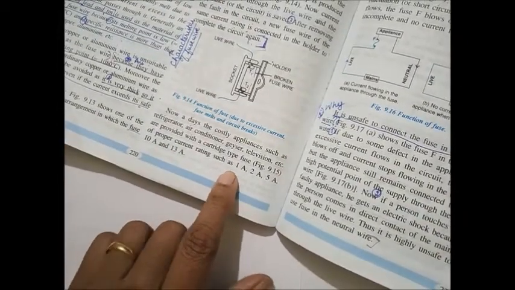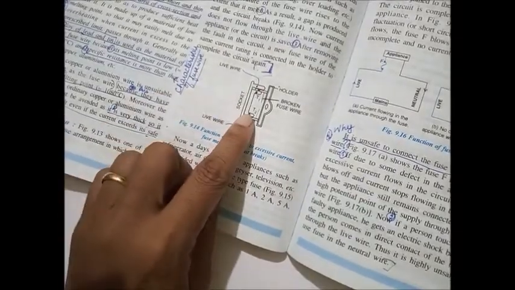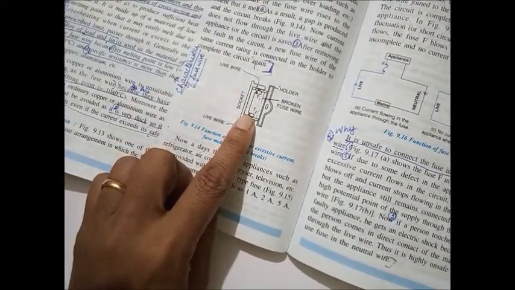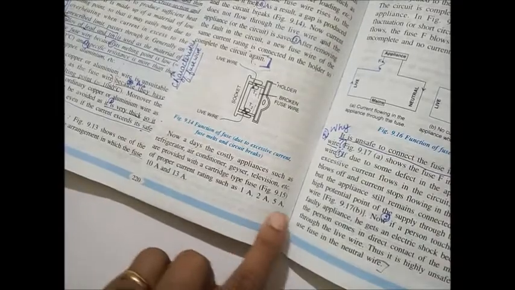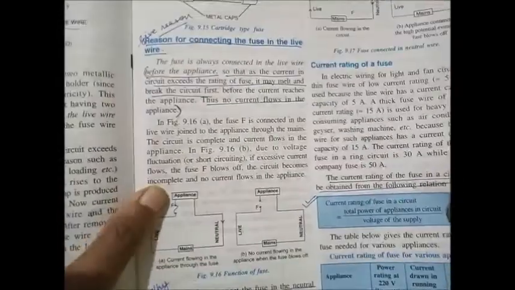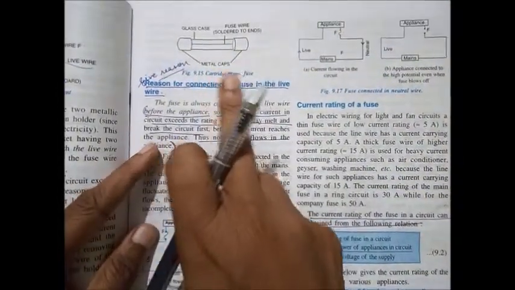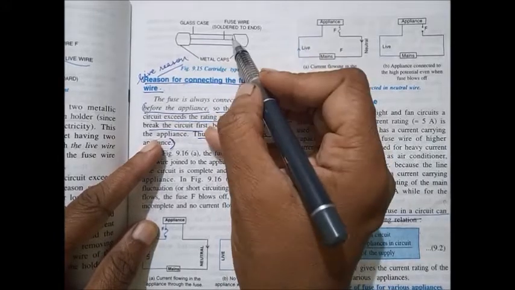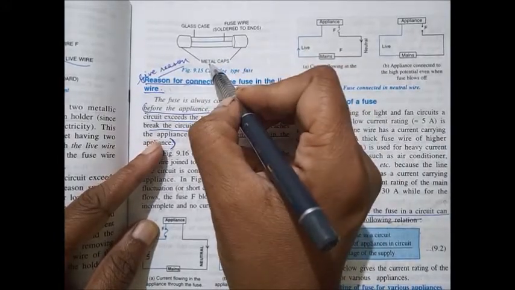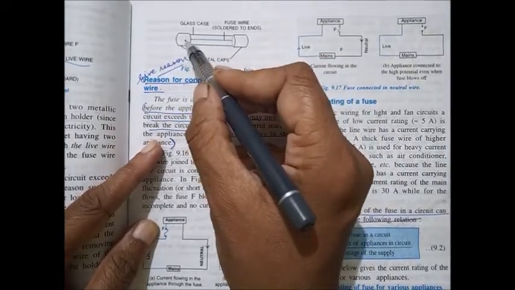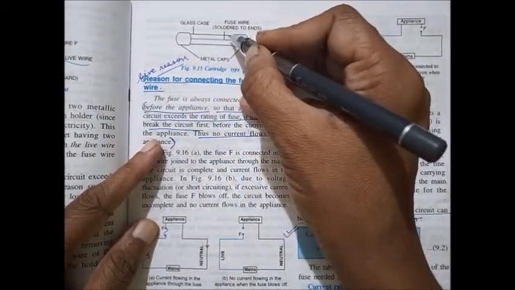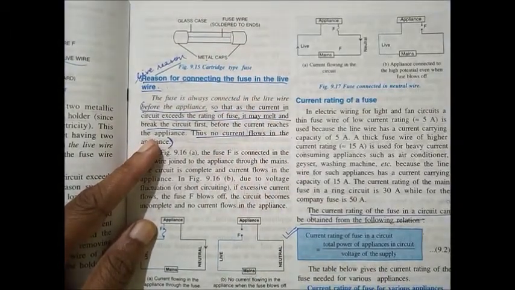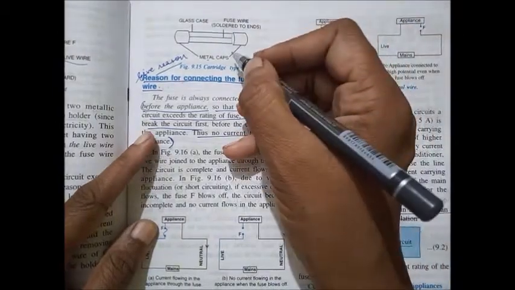And as I told you, there are different fuse wires of different rating. I can't put the same fuse wire for everything. So 1 ampere, 2 ampere, 5 ampere, 10 ampere, these are the different fuse wires. This is the one I showed you, cartridge type fuse. There is a glass case, there is a fuse wire. This is soldered to these metal caps. Soldered means permanently fixed. That's why you can't remove this wire alone. You have to replace the whole thing. And it's quite cheap, so it is not an issue.